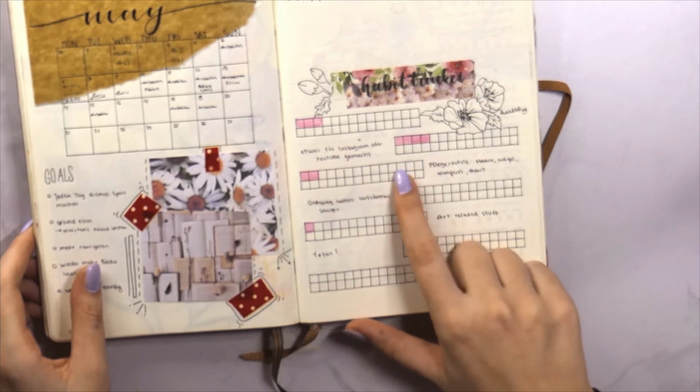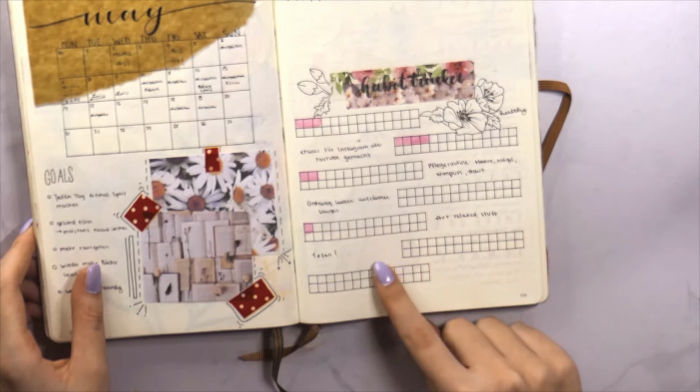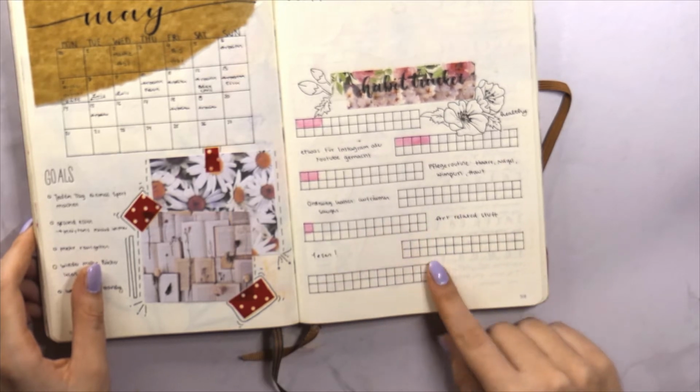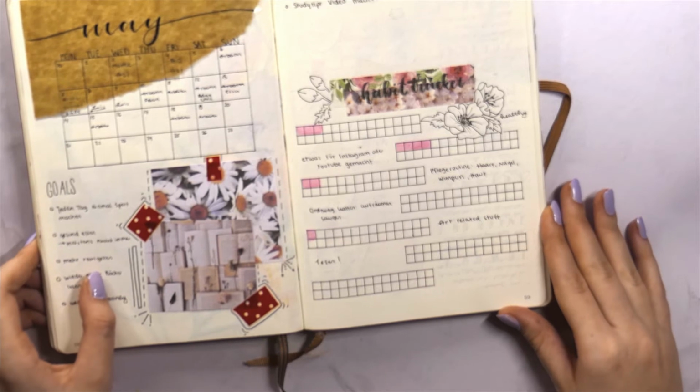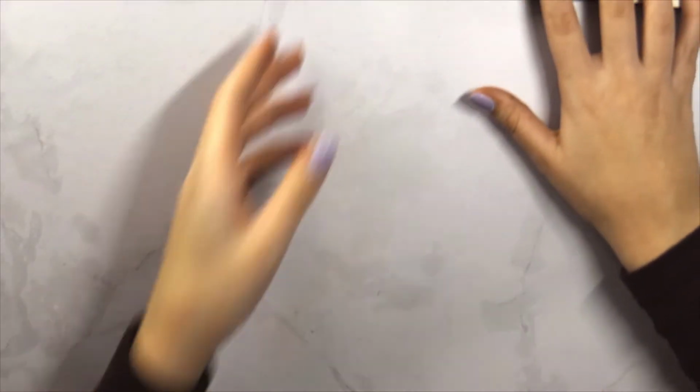Again, you can see I really didn't use that either, but I know it can be really frustrating if you set up all these beautiful trackers and then don't use them. But a little trick that I can tell you is that for trackers, I personally really like to implement them into my weekly spreads.